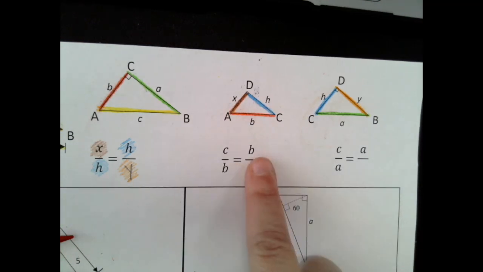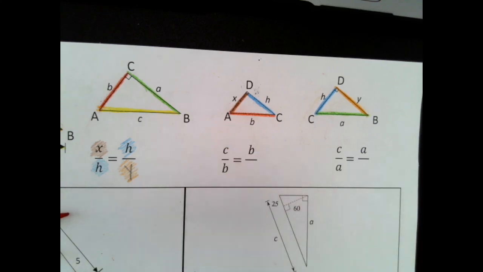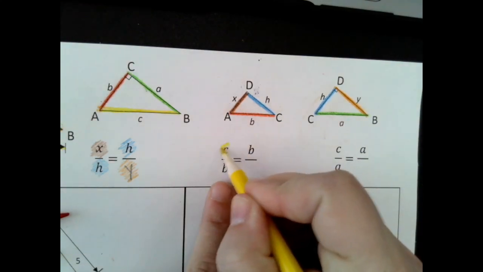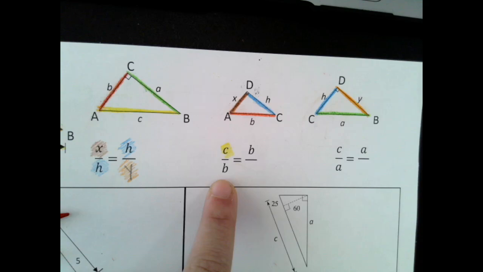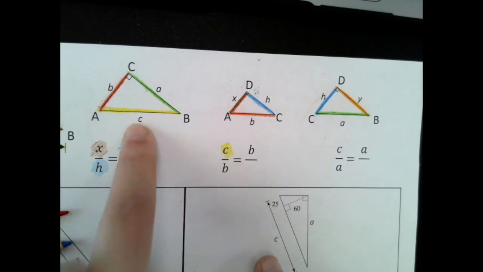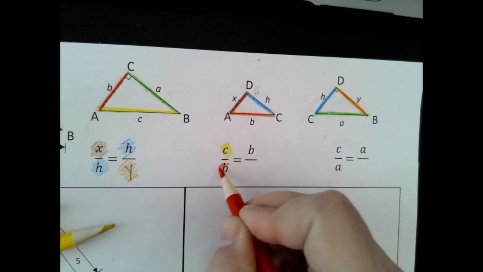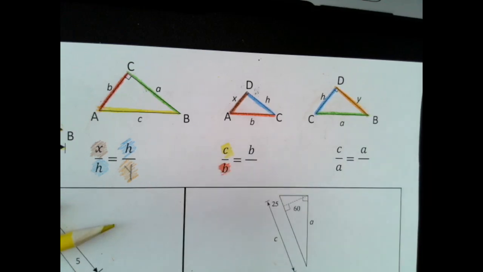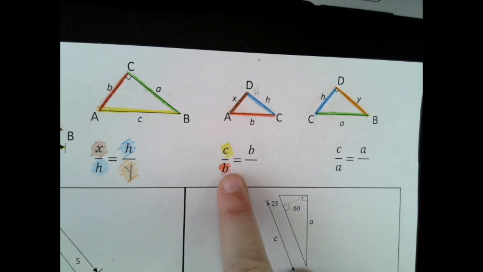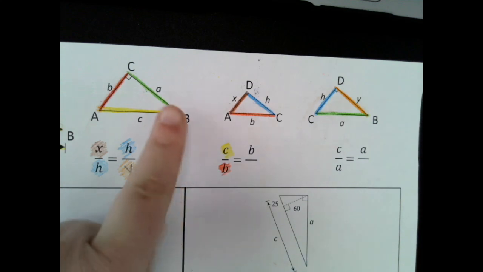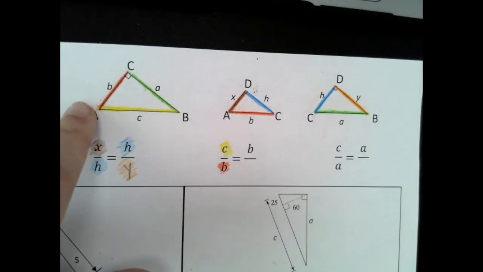Okay, our next one we have is C compared to B. So if I look at C, that's my yellow. I'm comparing it to B, my red. So first thing I want to do is find the triangle that has both C and B in it. So that's this first triangle. I have C and B.